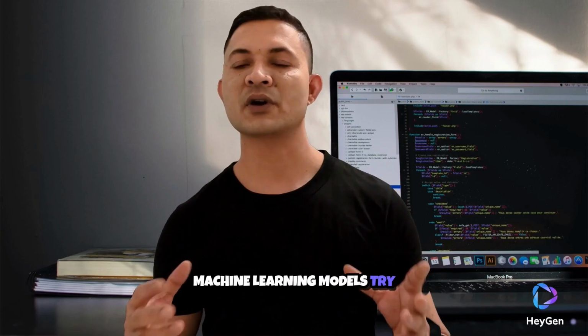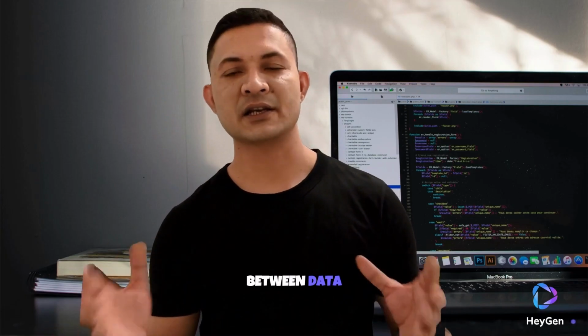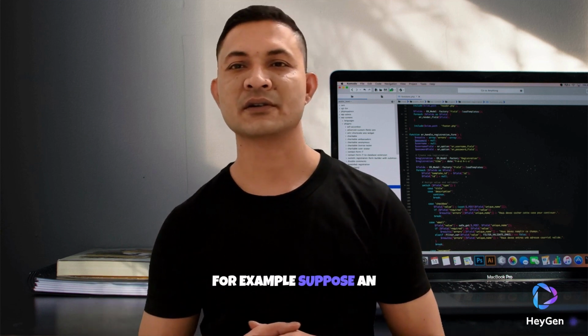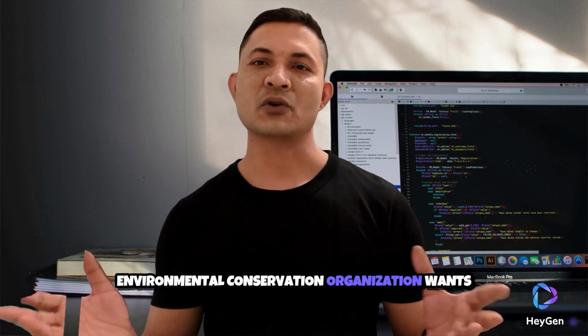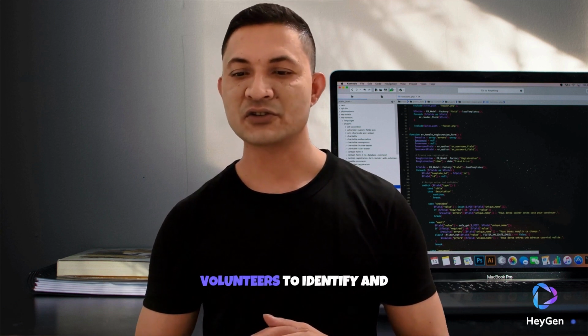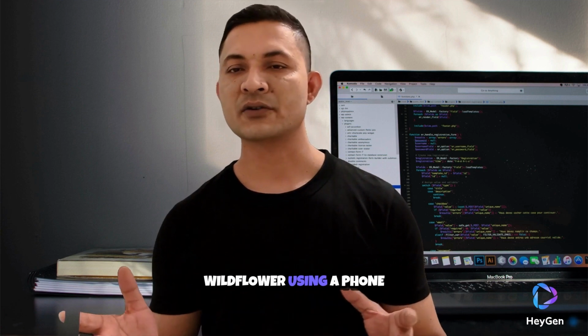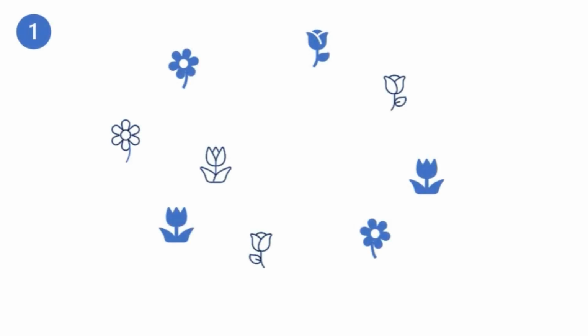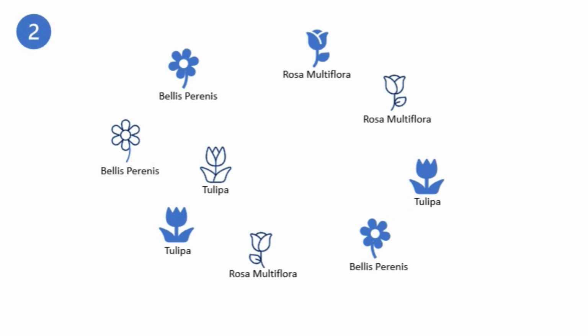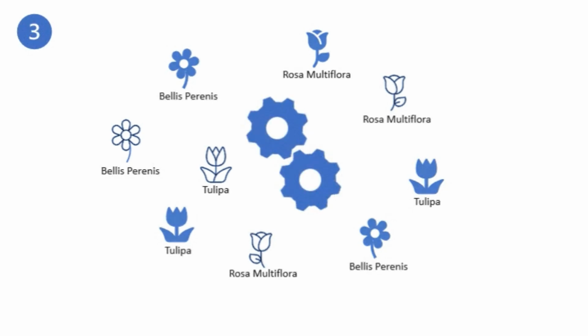Machine learning models try to capture the relationship between data. For example, suppose an environmental conservation organization wants volunteers to identify and catalog different species of wildflower using a phone app. The following animation shows how machine learning can be used to enable this scenario.